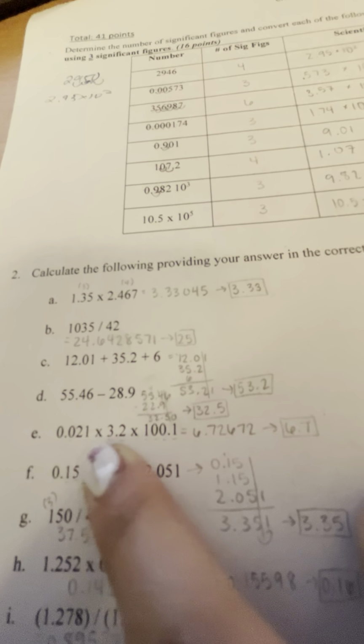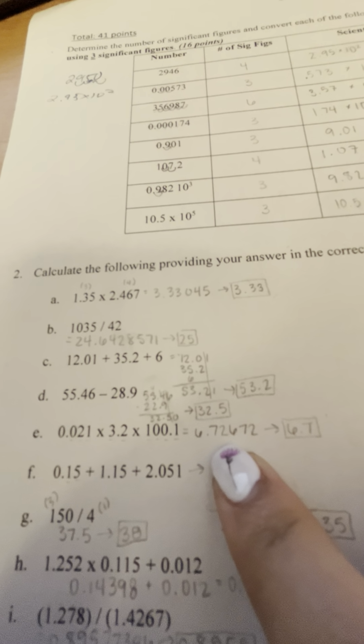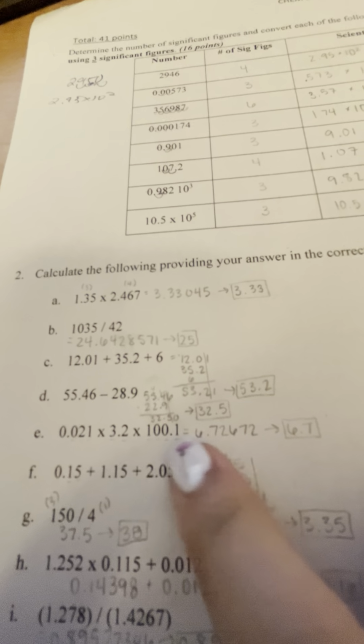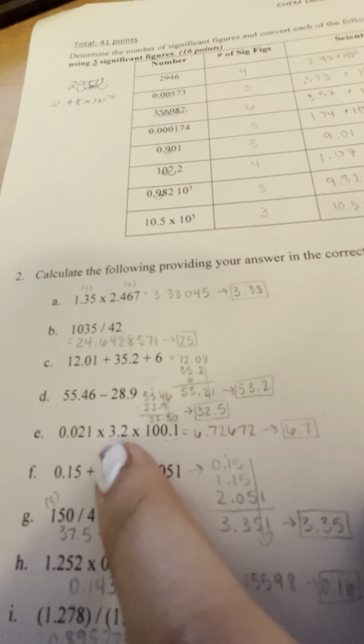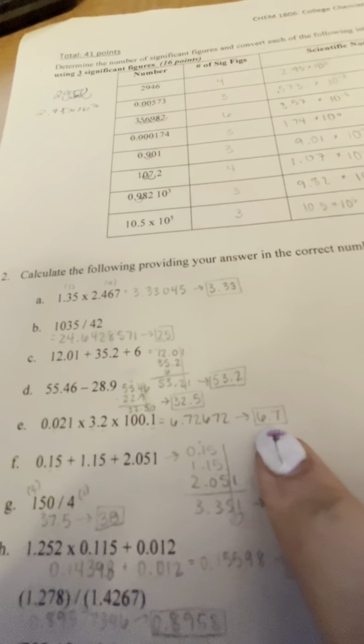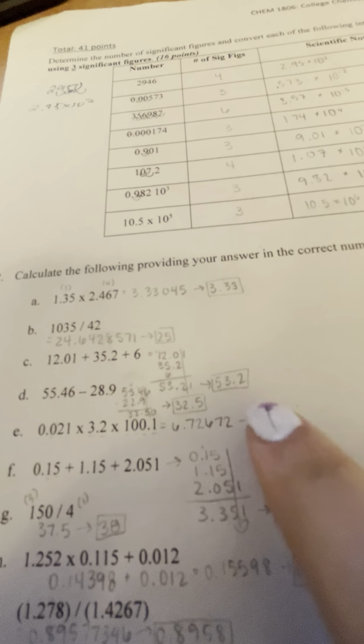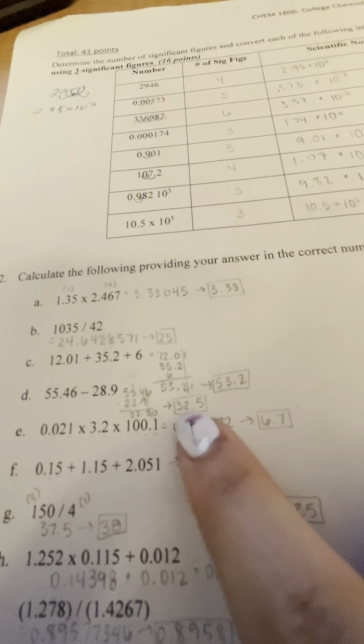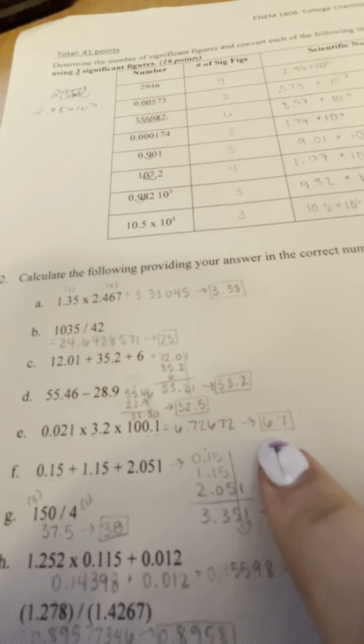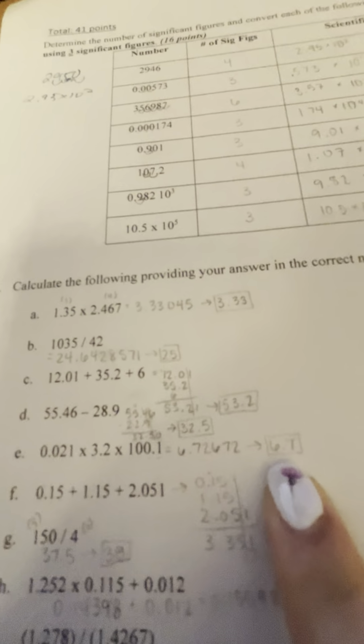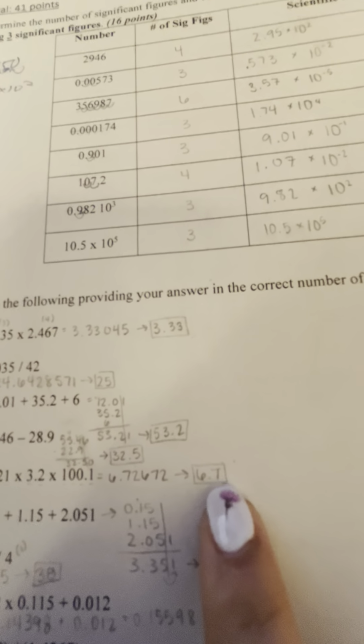All right, and then I multiplied it, got that number, and then the fewest significant figures is just 2 sig figs right there, which is why I rounded. That 2 does not make the 7 go up at all, so it's just 6.7 right there.